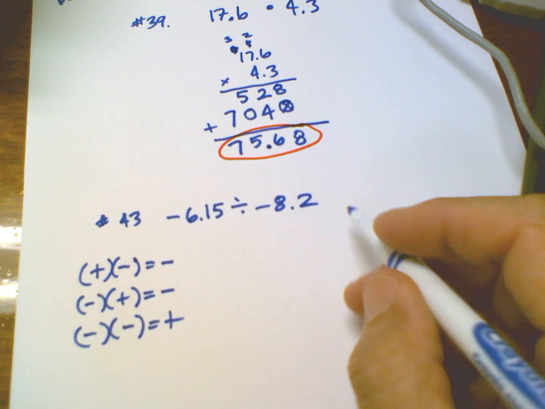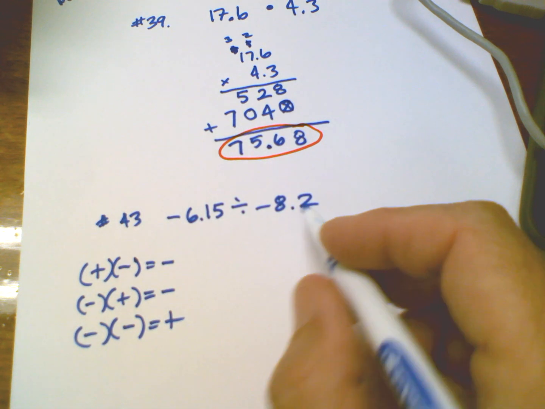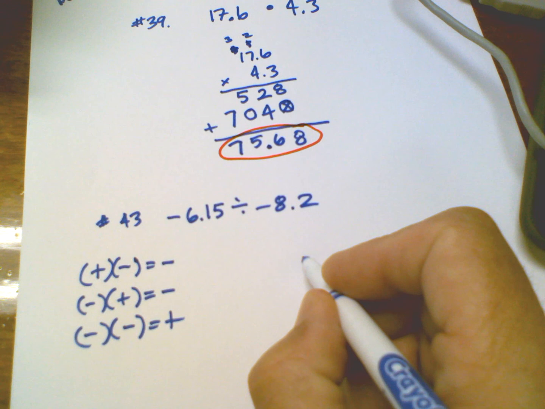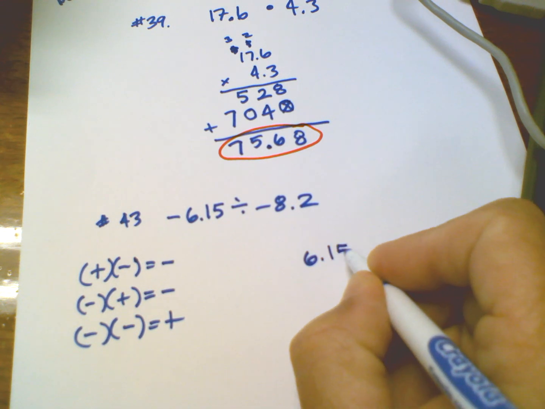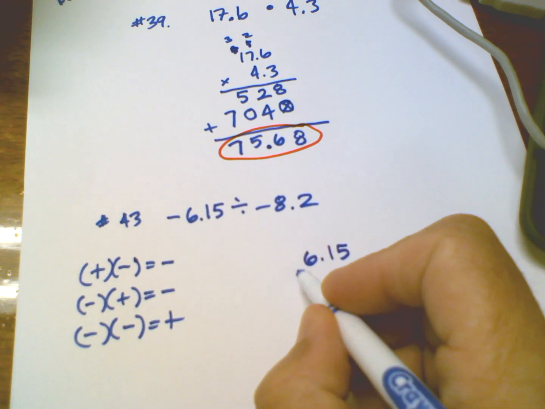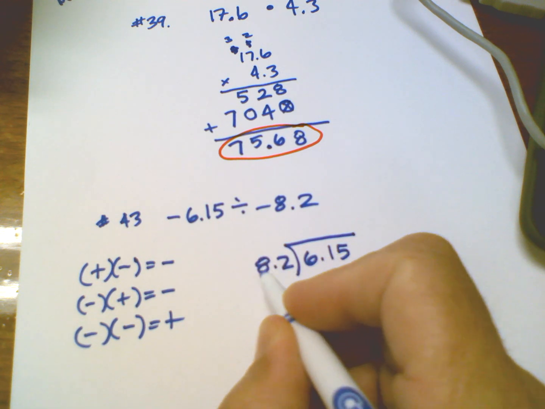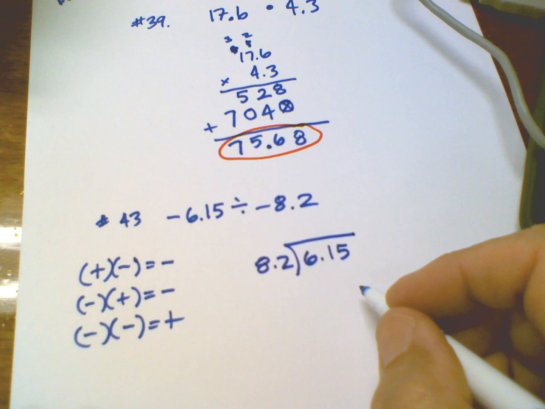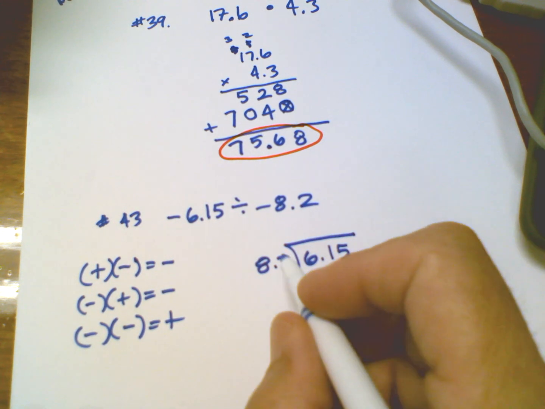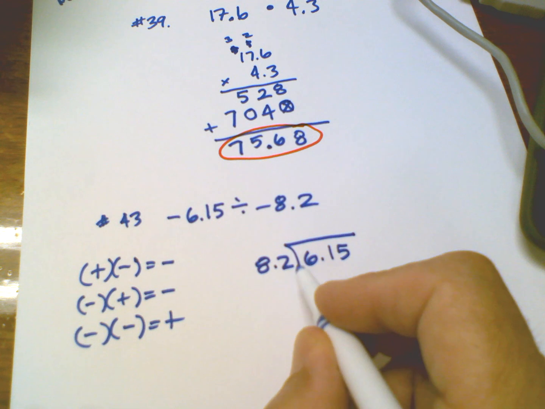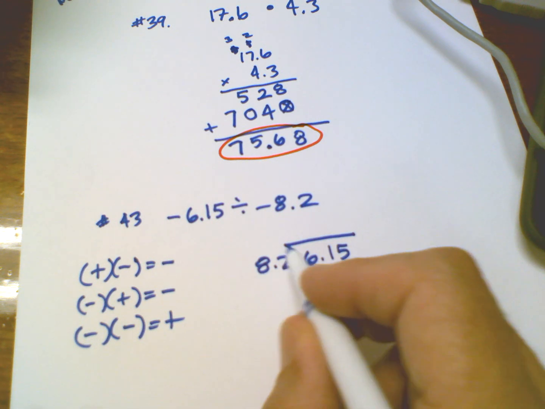So in this case, when we do the division, and we're needing to do it by hand, not with a calculator, I'm dividing 6.15 or 6 and 15 hundredths, dividing that by 8.2 or 8 and 2/10. And when you're dividing with decimals, the whole key here is that we don't want to divide by anything that has a decimal equivalent.